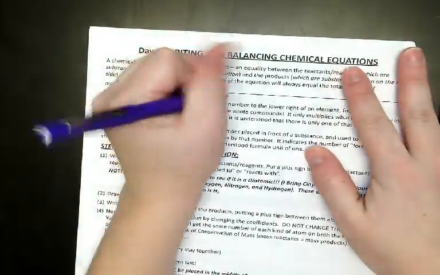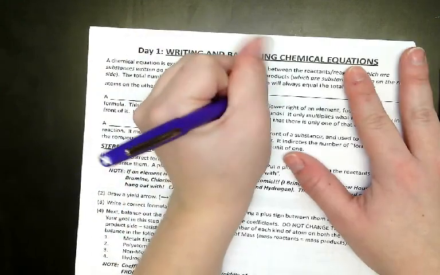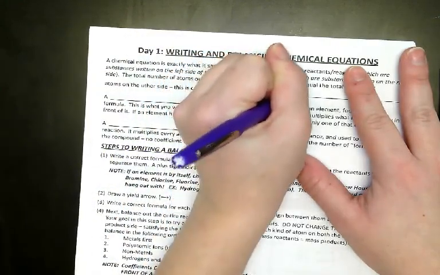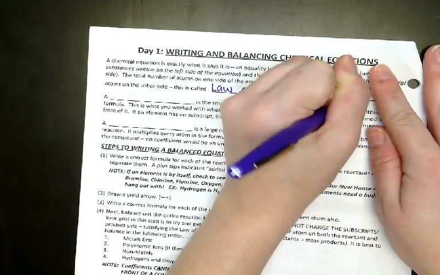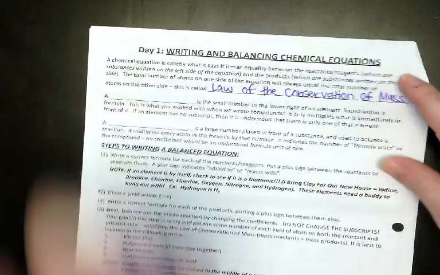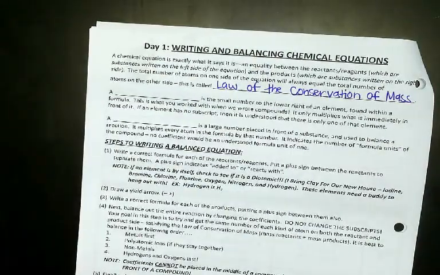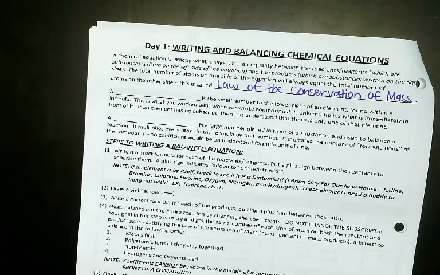So this is called the law of the conservation of mass. Law of conservation of mass says that matter can neither be created nor destroyed.